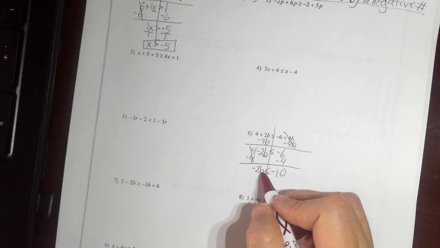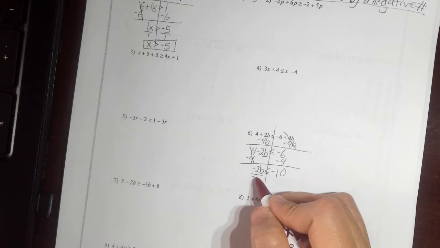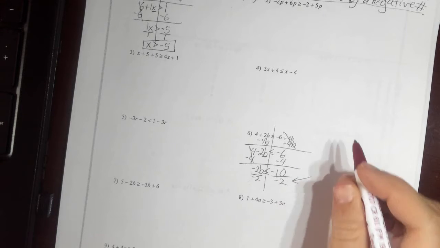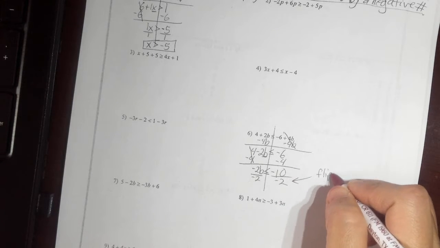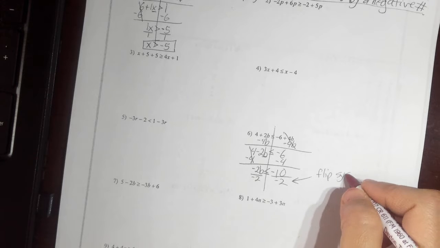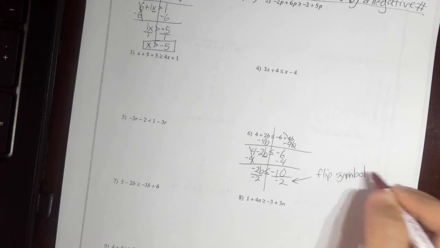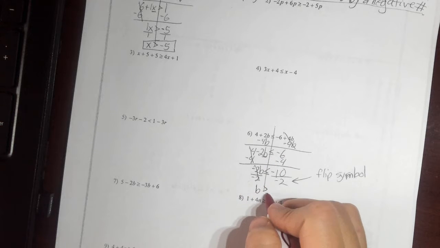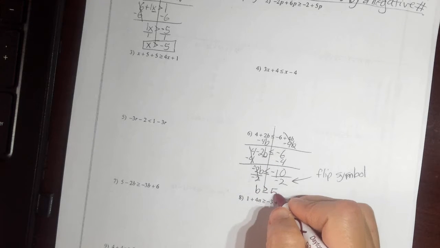So the opposite of multiplying is to divide. So we're going to divide both sides by negative 2. Notice I'm dividing by a negative number. Okay, so that means I'm going to flip the symbol. So that's going to end up being b is greater than or equal to positive 5.